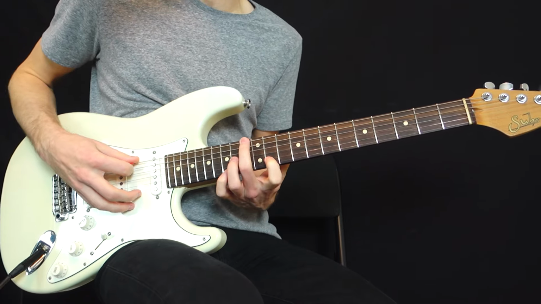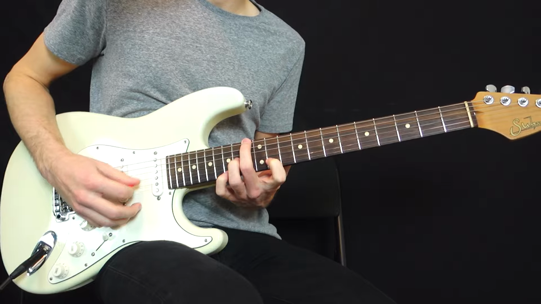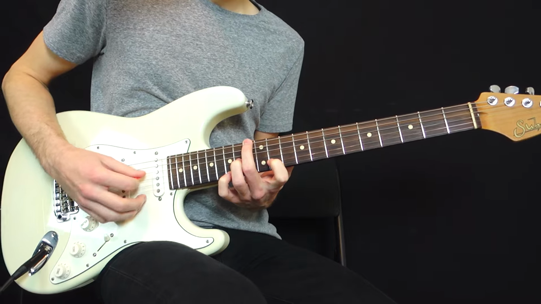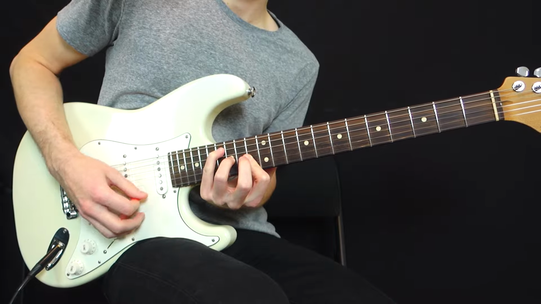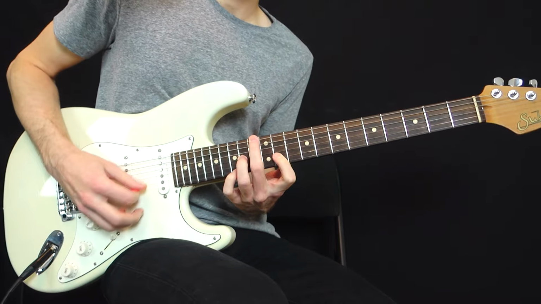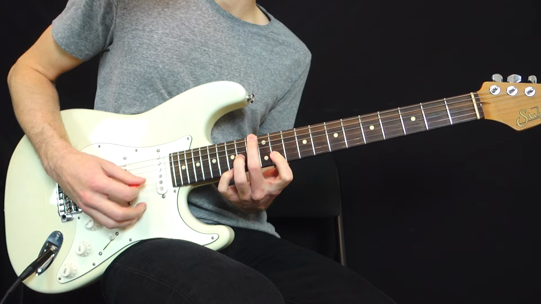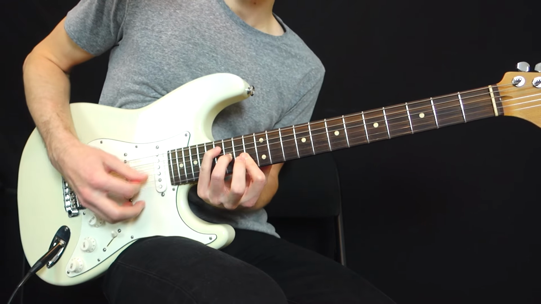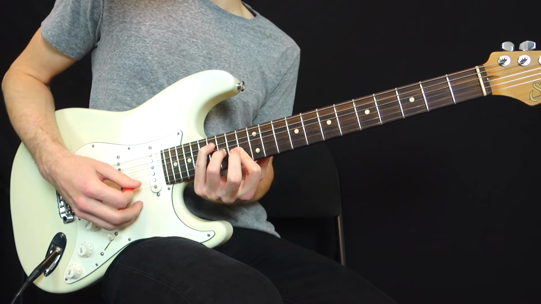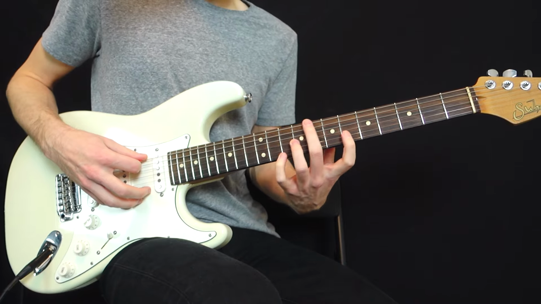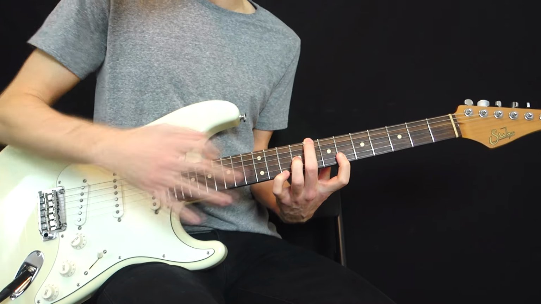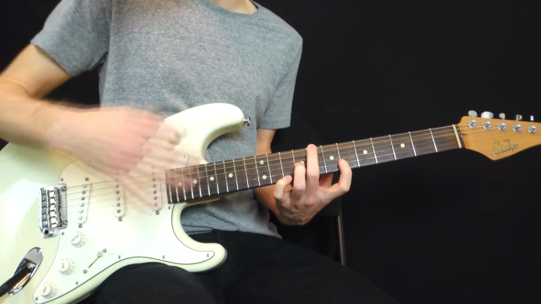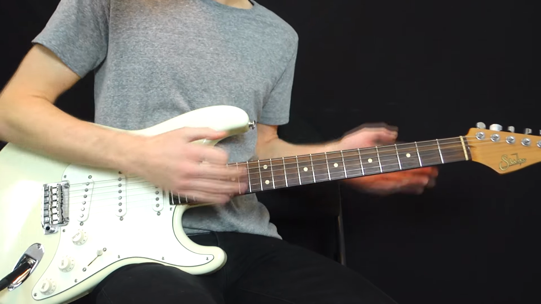I just had to transpose it here. And since this one is the flat second, it just resolves so nicely to my root chord after, and I can go back and forth playing the same motif again and again.